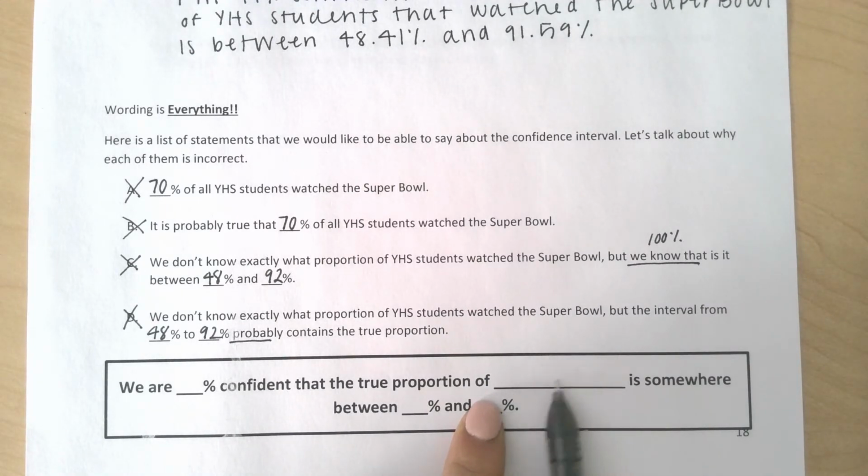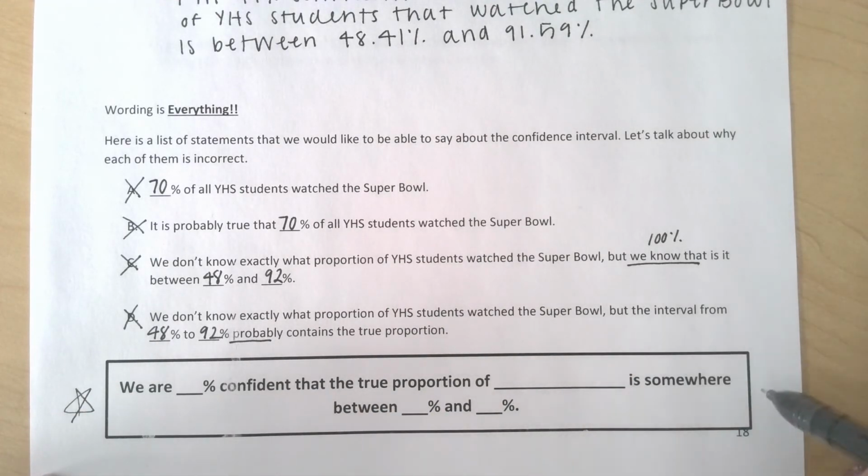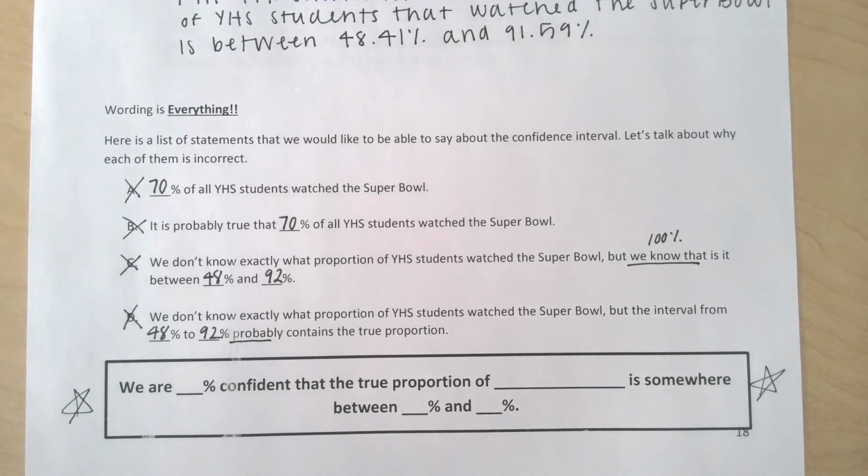So make sure you're putting that in context. YHS students that watch the Super Bowl is somewhere between what percent and what percent. If you use this template every time, your wording will hit every piece of the criteria that they look for. Okay, on the next page, we'll look at a few more examples of these confidence intervals.